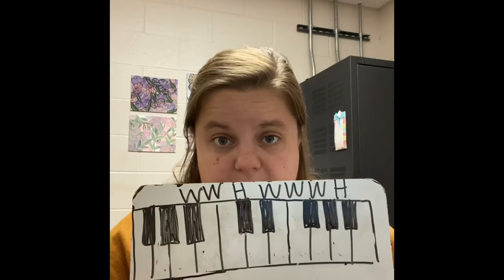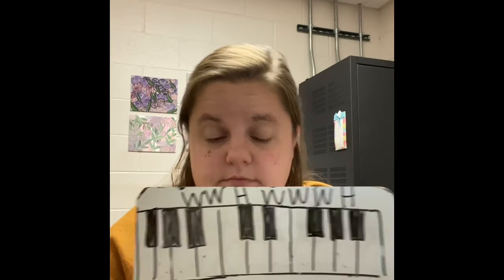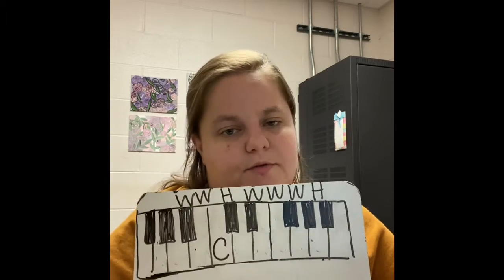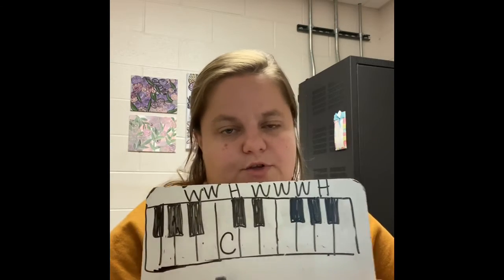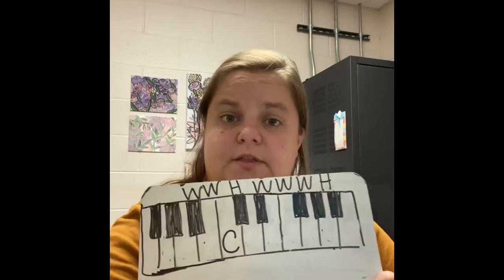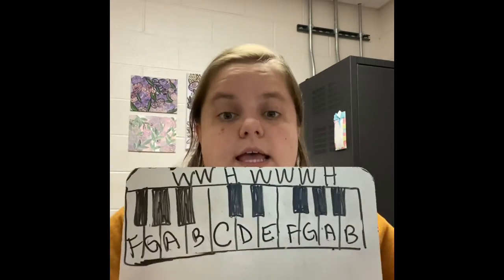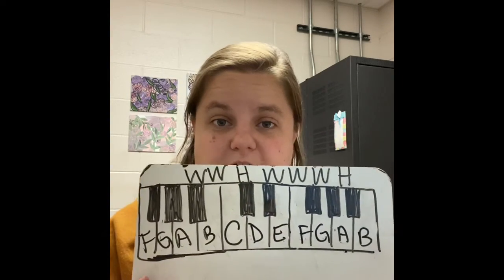Okay, so I switched my piano around so I had room for this next scale. Can you find C? It's right here. Okay, always to the left of the two black keys. Always to the left of the two black keys, always. All right, I'm gonna fill in the rest of the letters. All right, let's pick another letter. What letter would you like to start on?